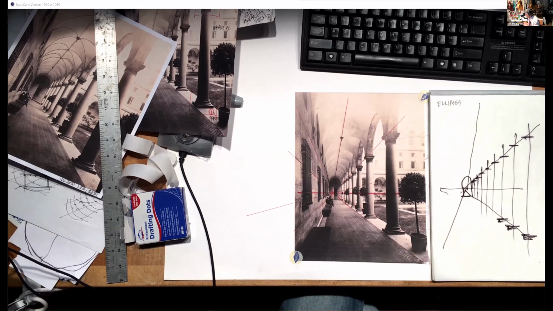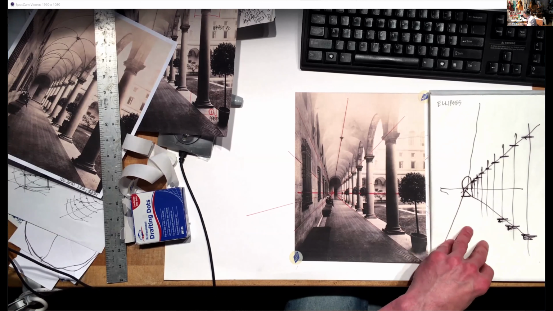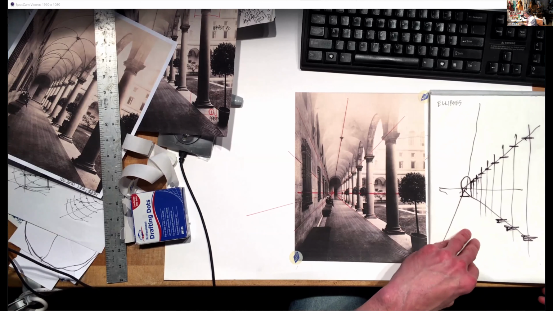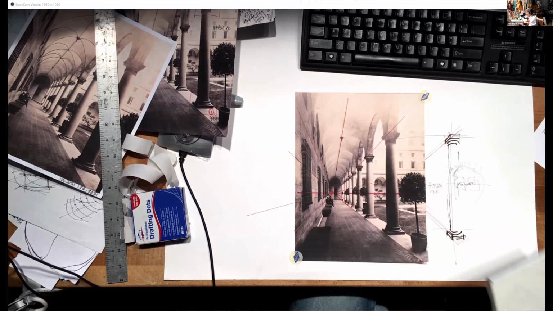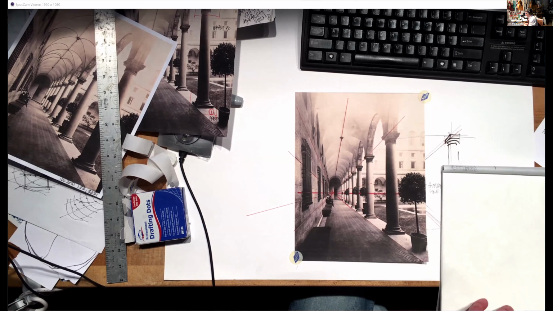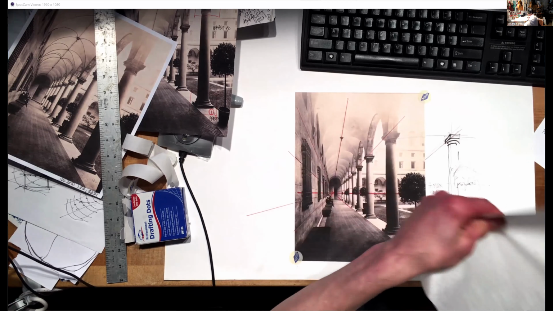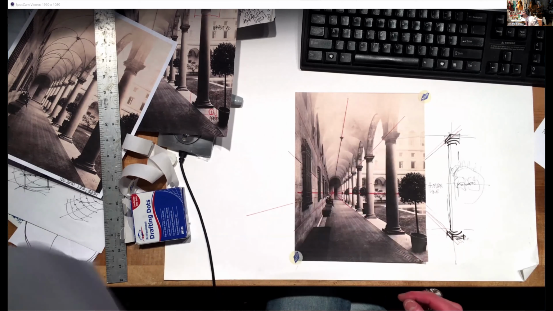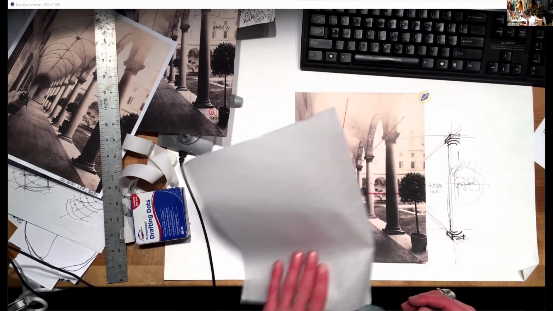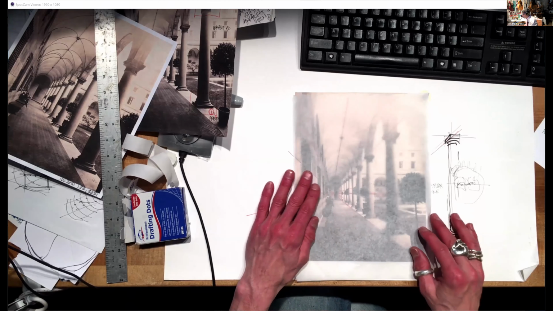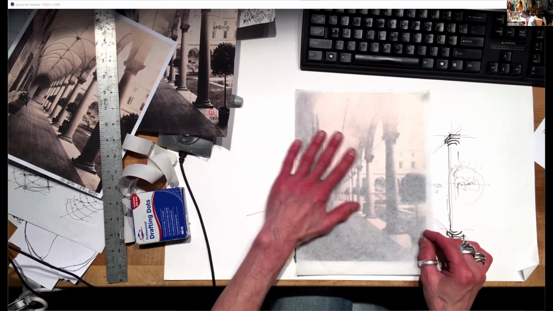Why is it going to be easier than this? You don't have to draw these lines in red either. Probably it might be easier to read them if they were in black, right?